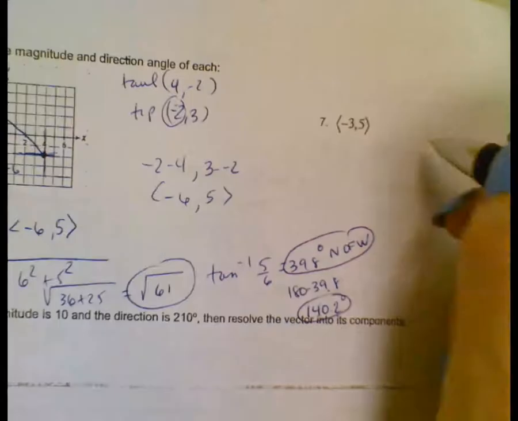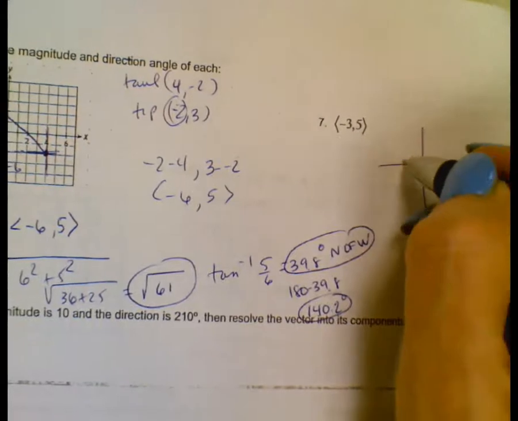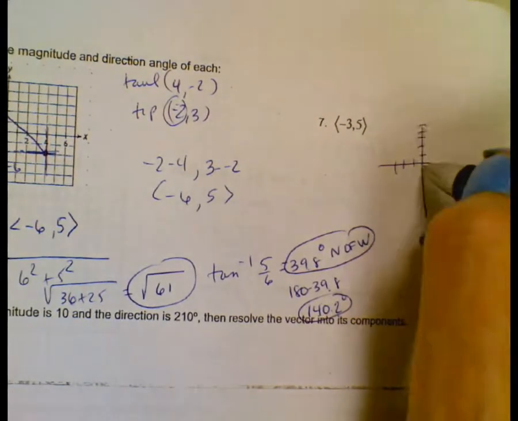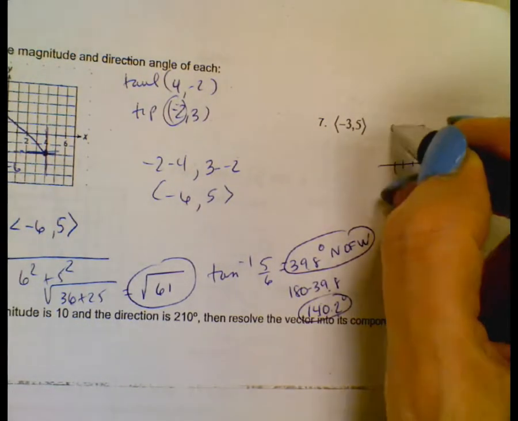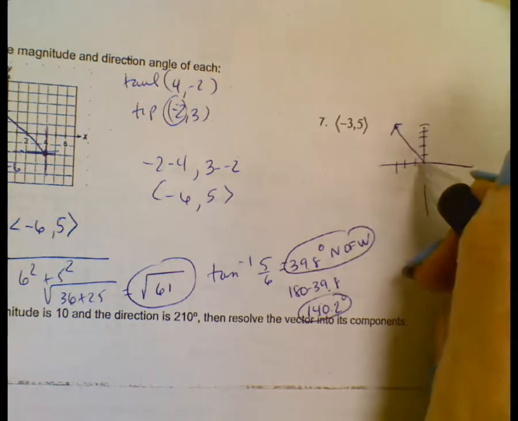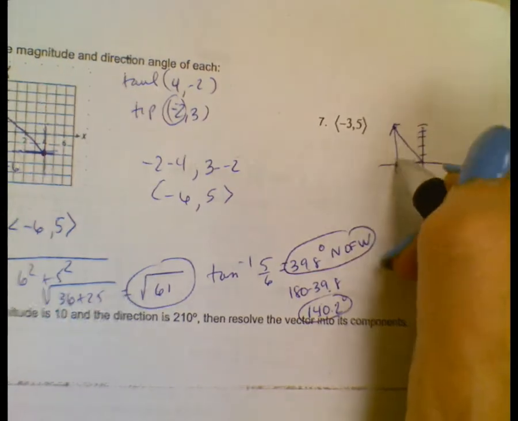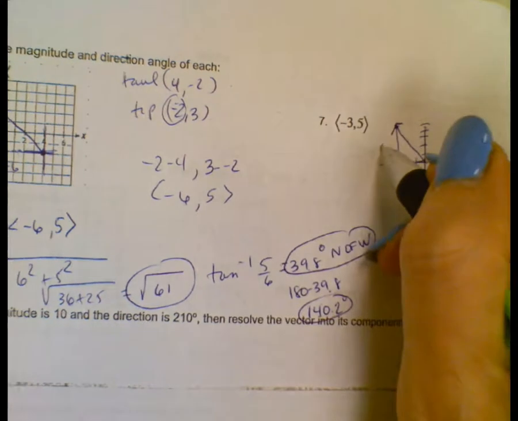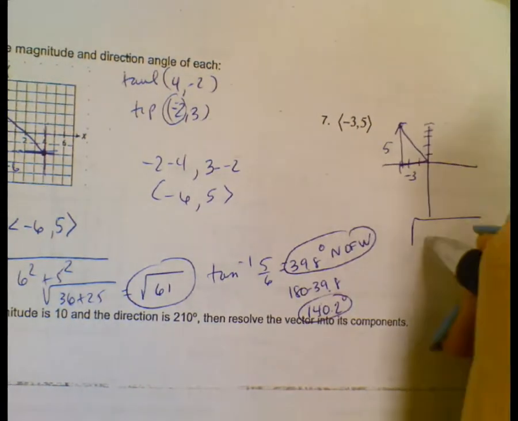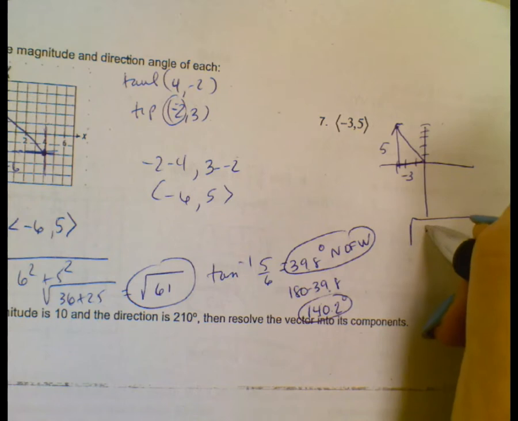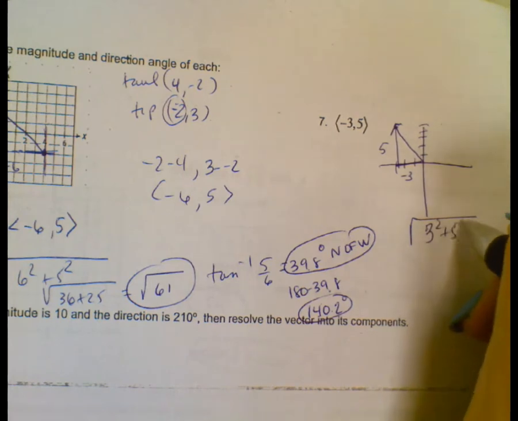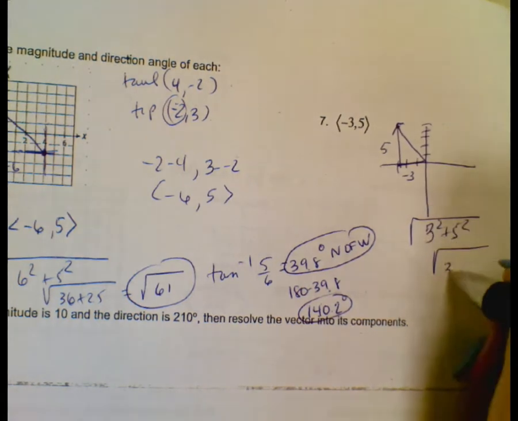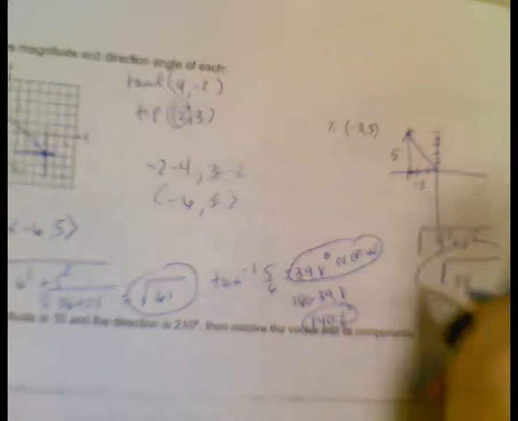Yep. So negative 3, 5. This is going to be in standard position. There's only one given, so it's always in standard position if you're given one. And they want the magnitude. So the horizontal component is negative 3. The vertical component is 5. So its magnitude is 3 squared and 5 squared, which is 9 and 25, or the square root of 34. So that's your magnitude.